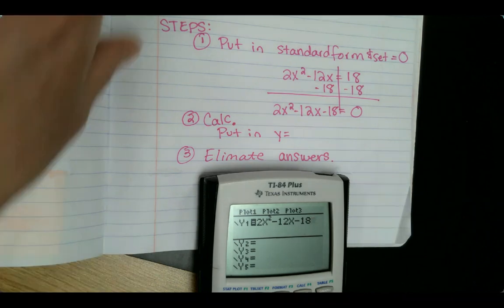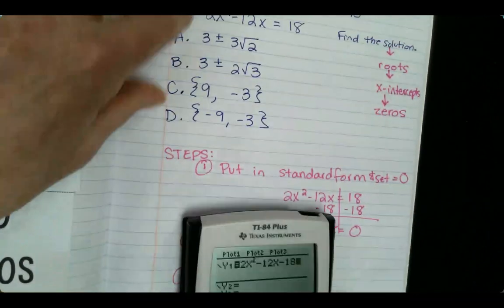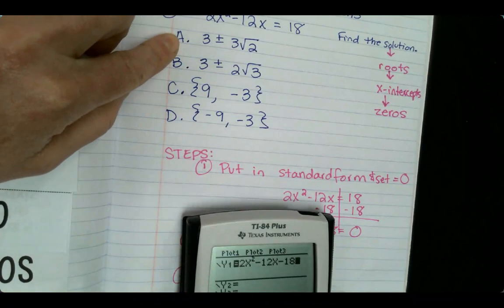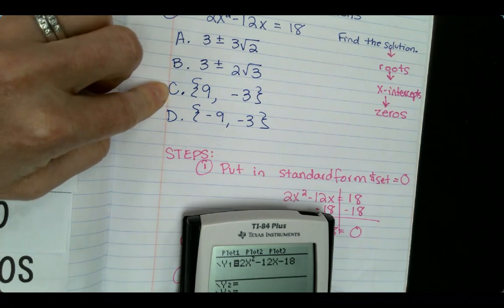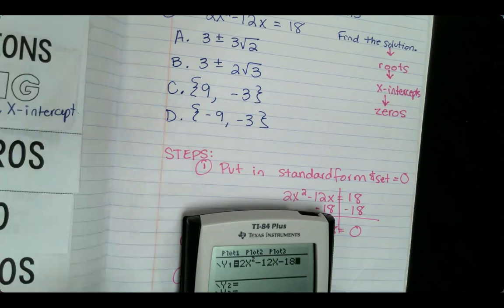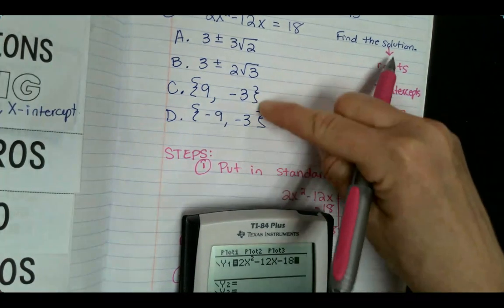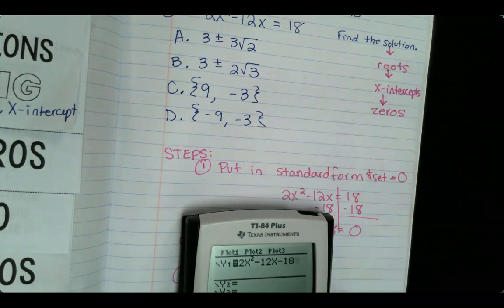We're going to see if we can eliminate any answers. So look up here. These are kind of funky. It says 3 plus or minus 3 square roots of 2. This is 3 plus or minus 2 square roots of 3. This is 9 and negative 3. And this is negative 9 and negative 3. So we can look at these first to see, does it cross the x-axis at 9 and negative 3 or negative 9 and negative 3?